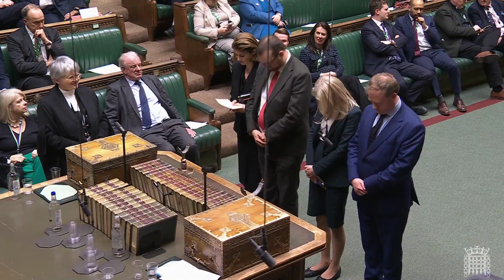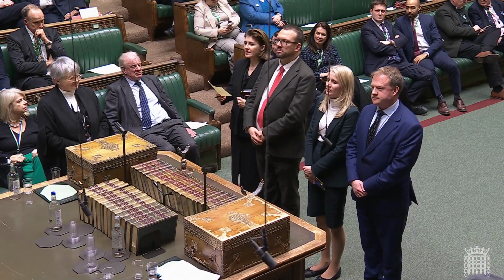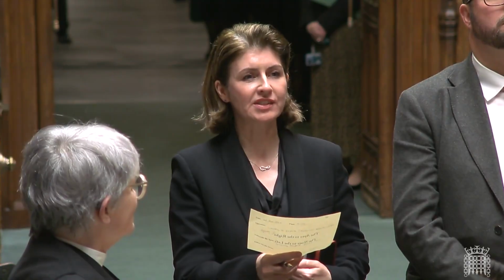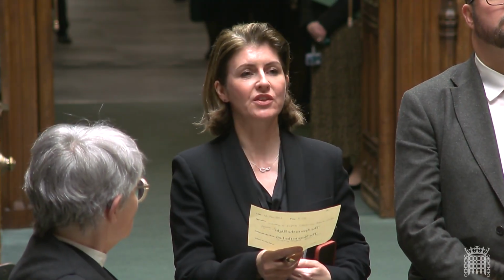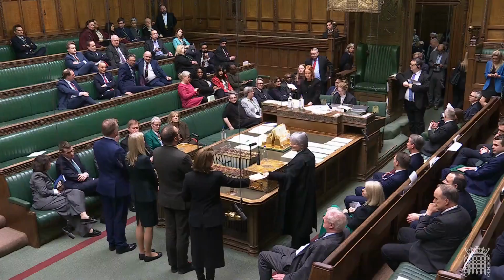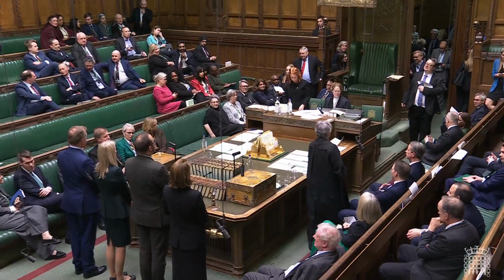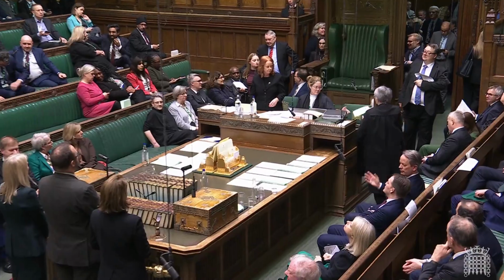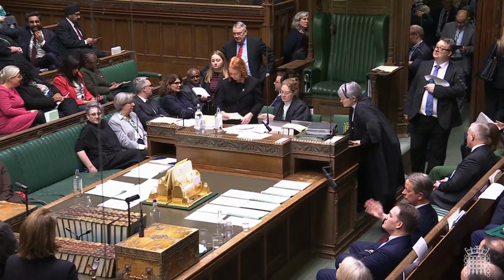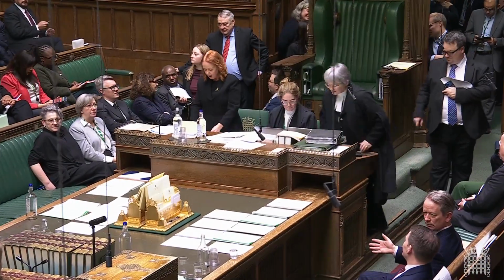Order. The ayes to the right, 161. The noes to the left, 272. The ayes to the right were 161. The noes to the left were 272. So the noes have it. The noes have it. Unlock.